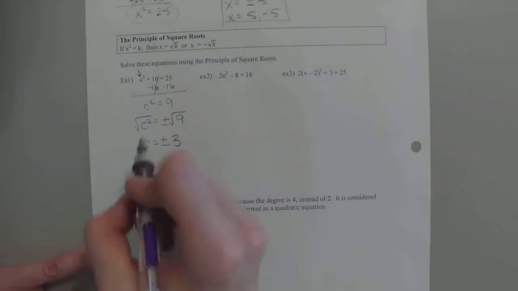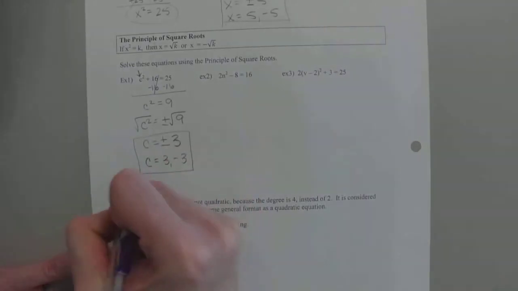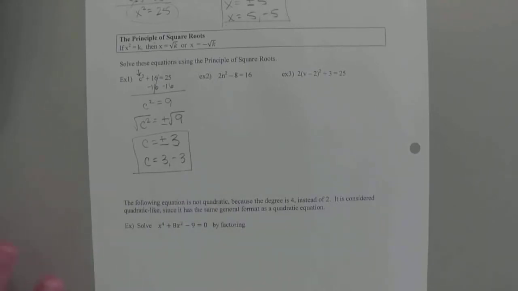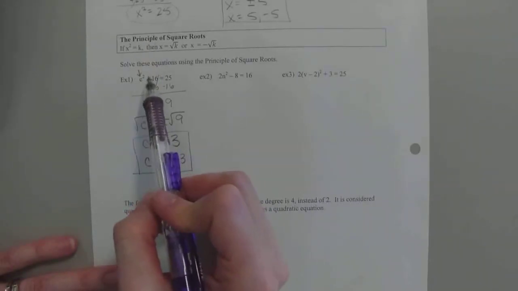Over here, the square and square root undo each other and it's c. Over here, the plus or minus hangs out as you break this down, but he's a perfect square. What's the square root of 9? 3. So guys, you can leave your answer like that, or if you want to see it so you know that it's two answers, you can separate it, okay?